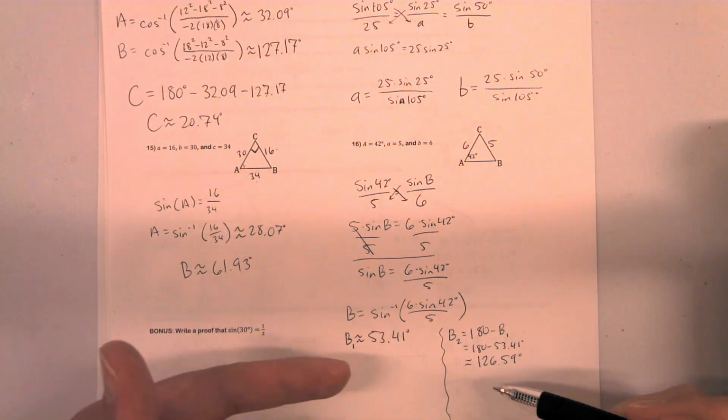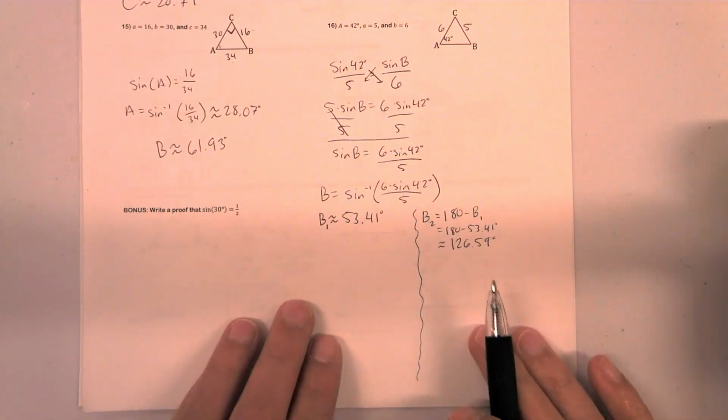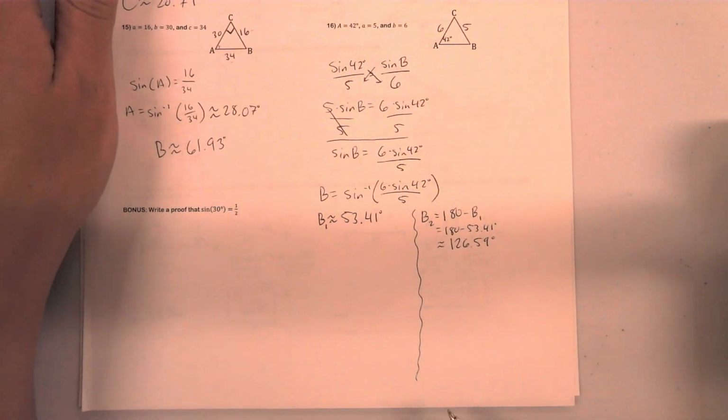Okay, the following steps will be the same on each side of our solution here, on each possible triangle. So we need to get the last angle.